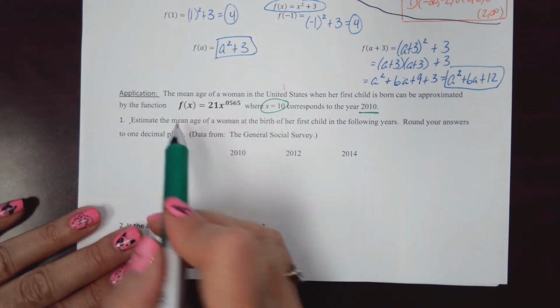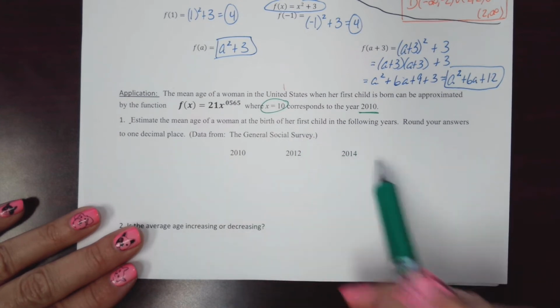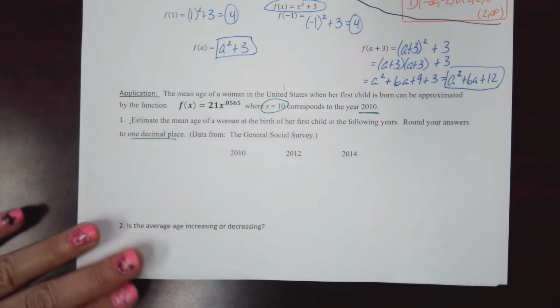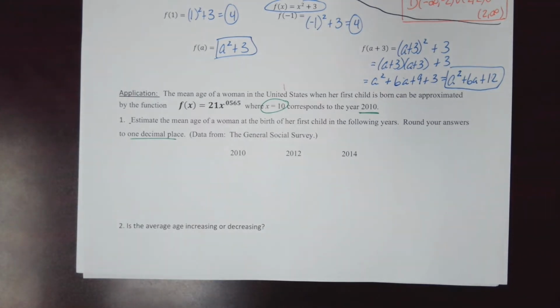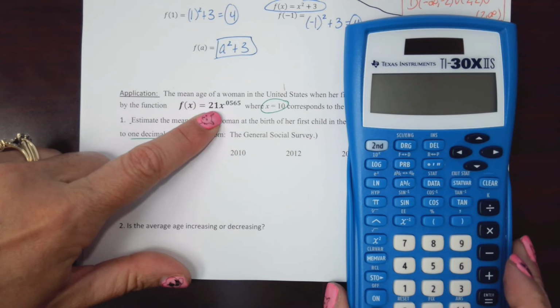We want to estimate the mean or average age of a woman at the birth of her first child in each of these 3 years. Round your answer to 1 decimal place. So this is basically calculator math, but we got to throw in some order of operations.